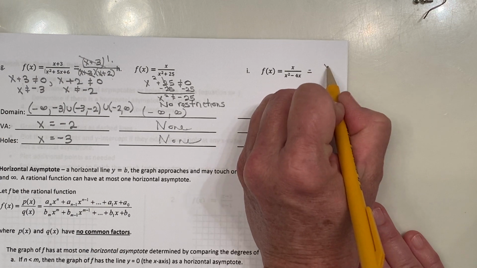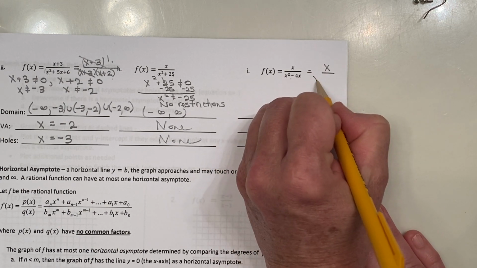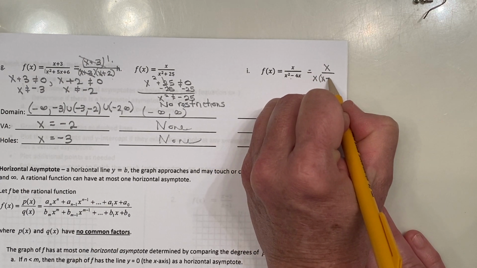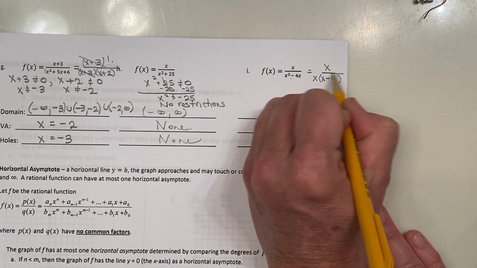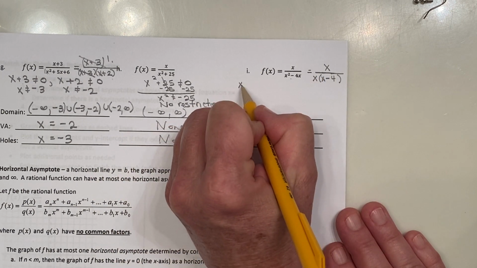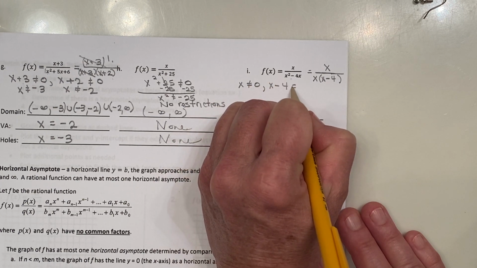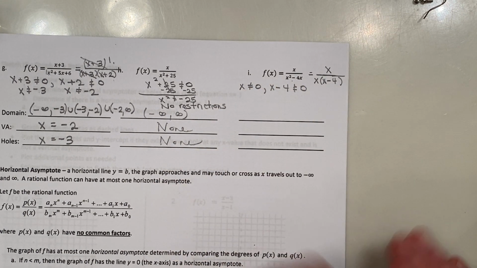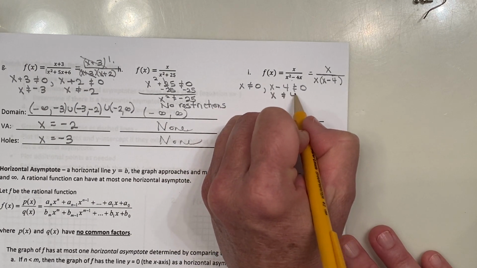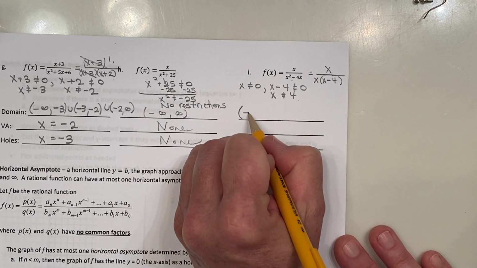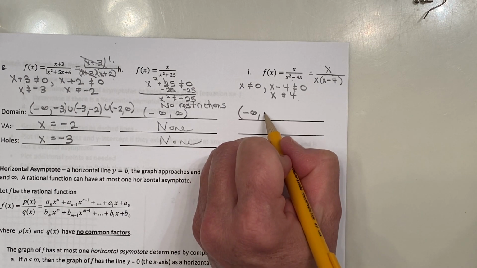All right, for I, I can factor the denominator. I can pull an x out from both these terms. Okay, so notice that we're going to set the denominator's factors not equal to 0. So we have two restricted x values, 0 and 4. That'll help us compose our domain.